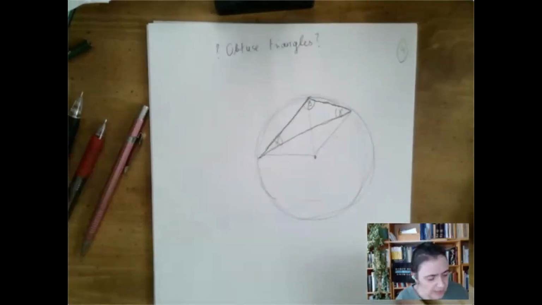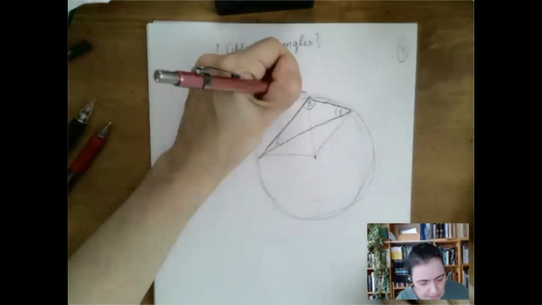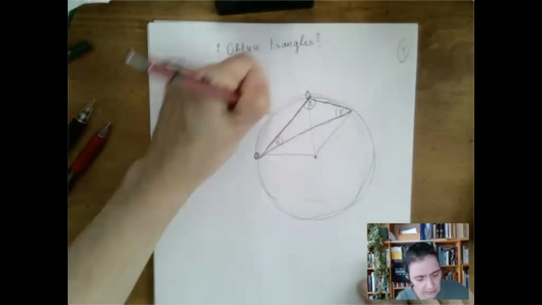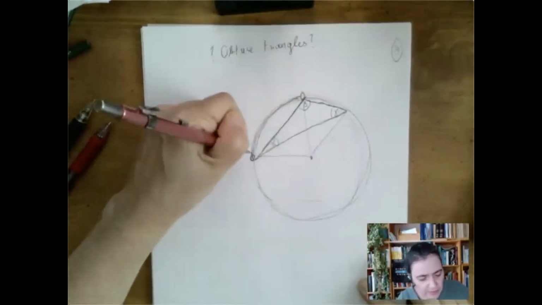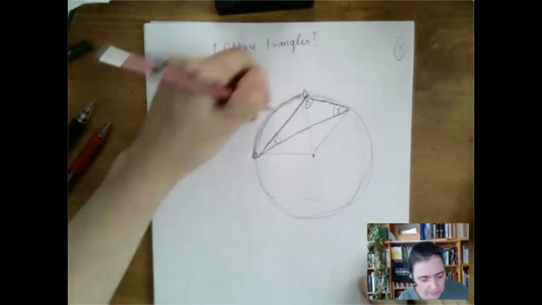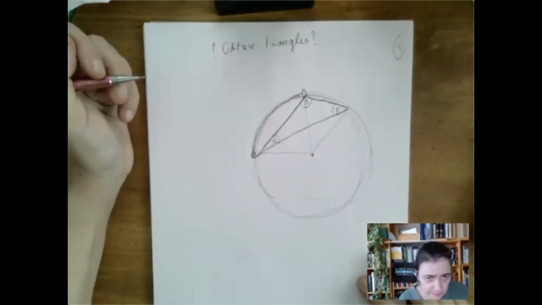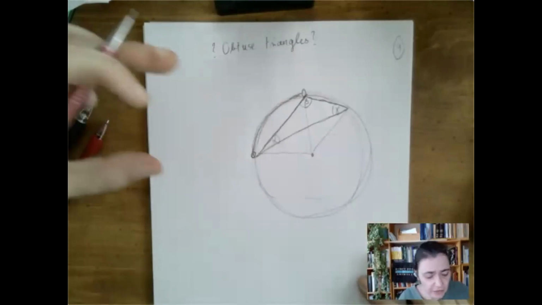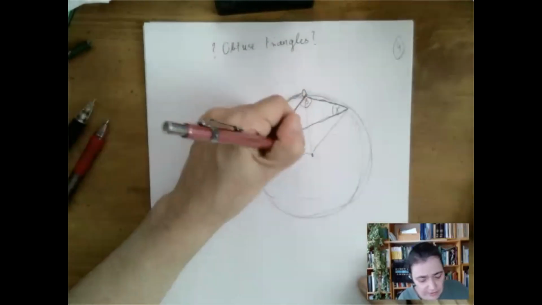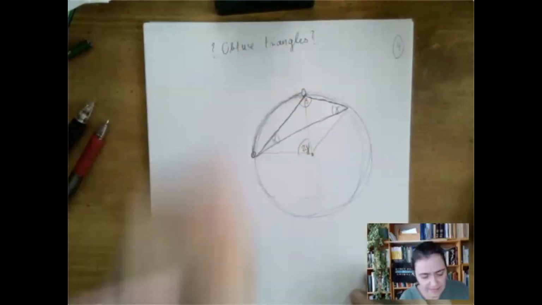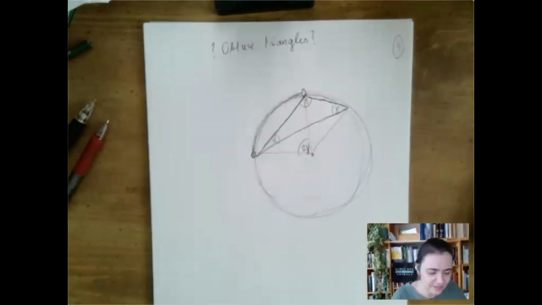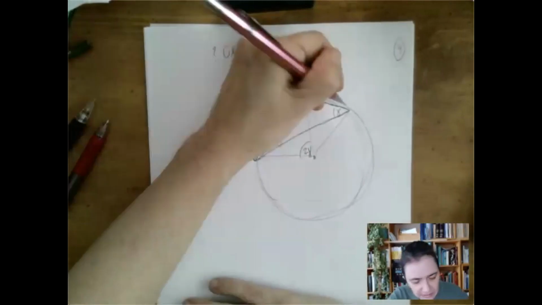I always go by the arc. So here is this arc. Does it belong with alpha, with beta, or with gamma, this arc? Gamma? Yes, it is. And then for the same arc, the central angle is twice gamma. It's kind of weird at first. And then we're going to look at this arc.